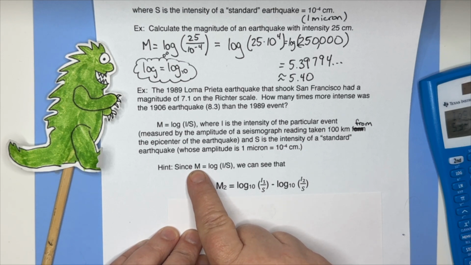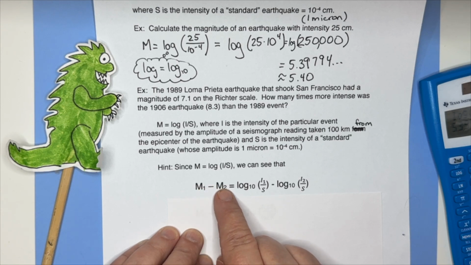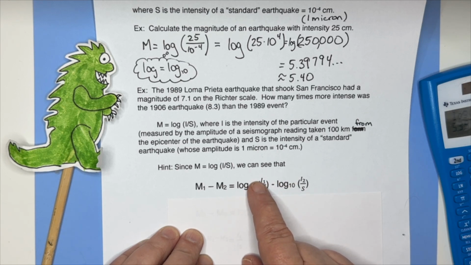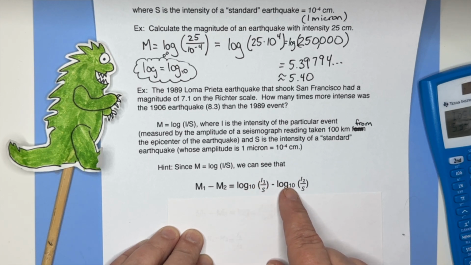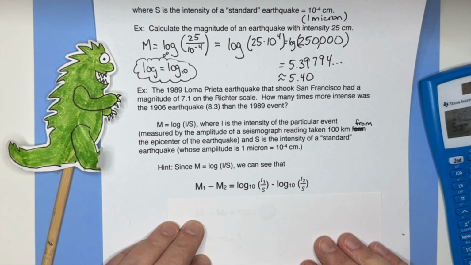M is the magnitude. So I want to know the difference between the magnitude of the first earthquake minus the magnitude of the second earthquake. And then I just wrote out the formula: log base 10 of the intensity of the first earthquake over the standard, minus log base 10 of the intensity of the second earthquake. So far, so good, right? This is just the definition.